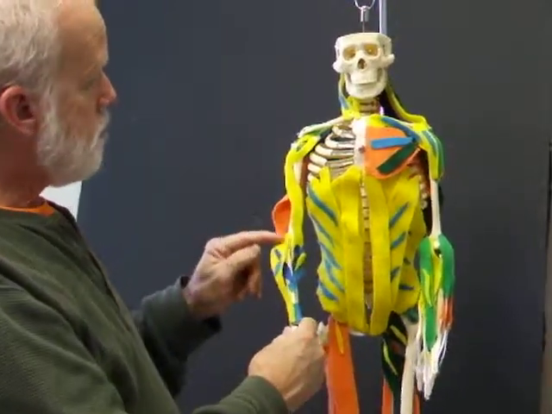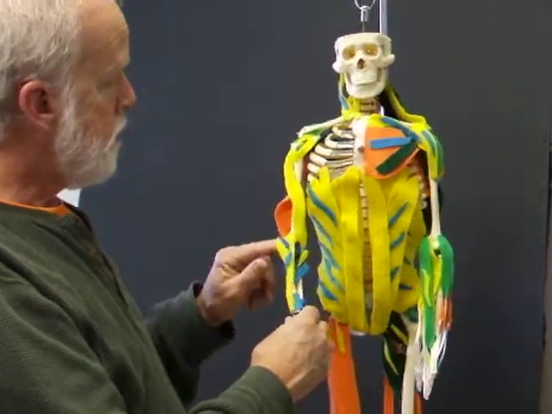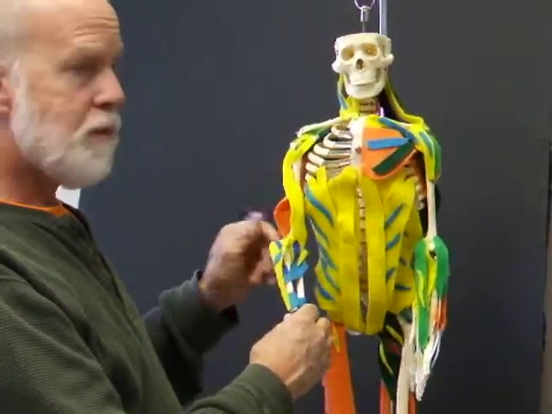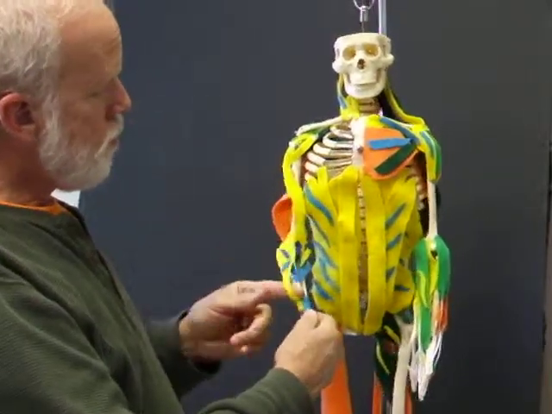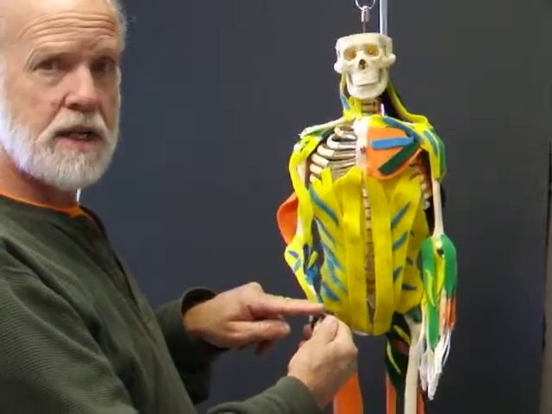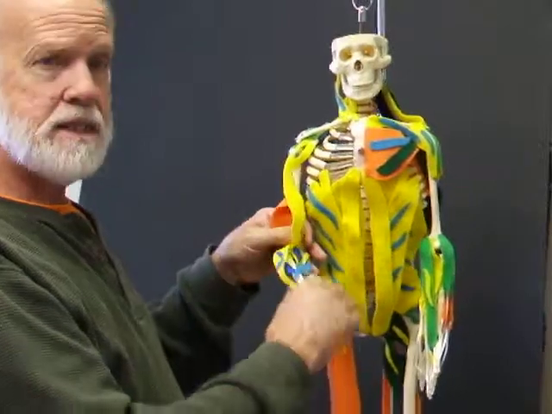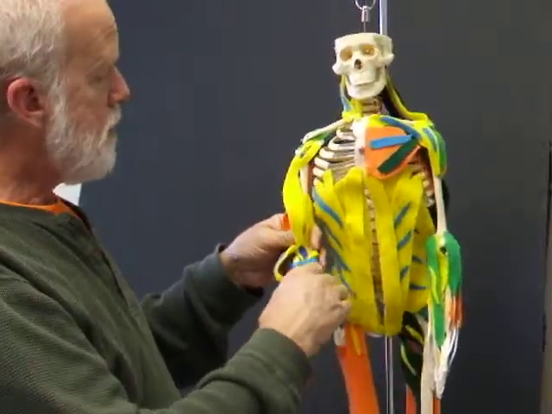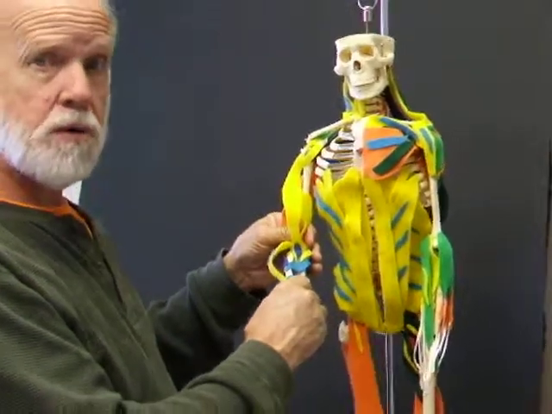It arises proximal to the elbow on the supracondylar ridge, and so it does cross the elbow anteriorly and causes flexion. It goes all the way, almost crossing the wrist, but not quite, so it attaches to the distal radius, not crossing the wrist, and its functions besides elbow flexion, we'll see, will be supination from a pronator position.